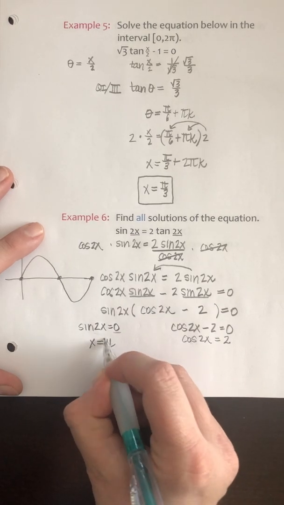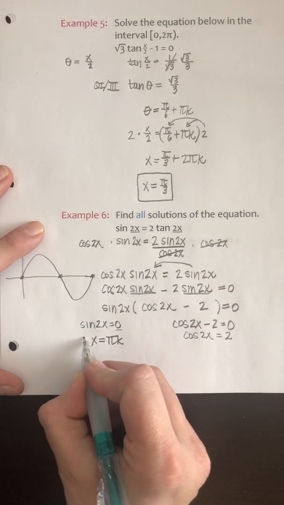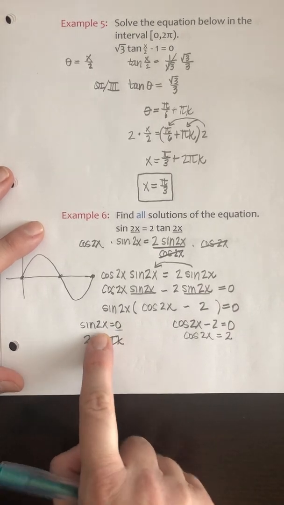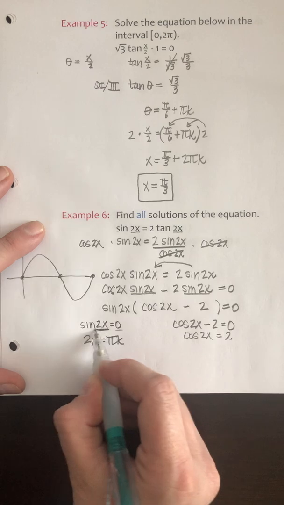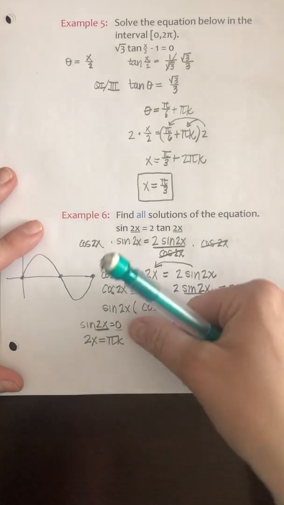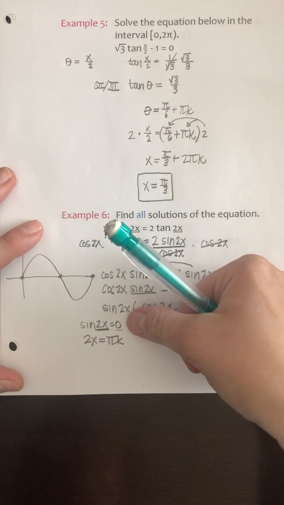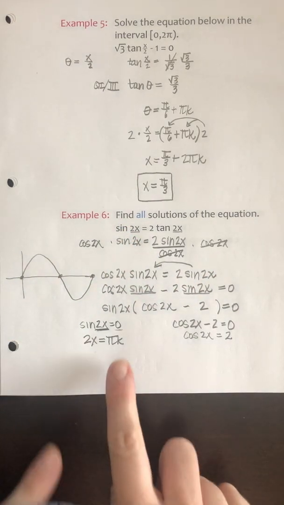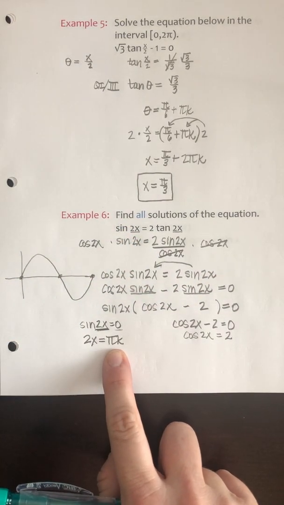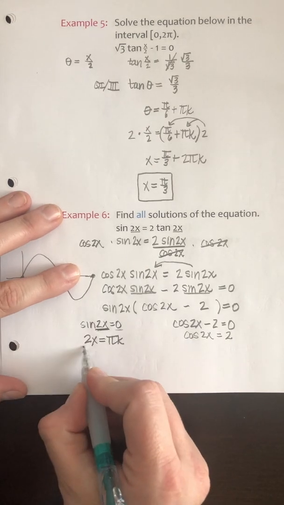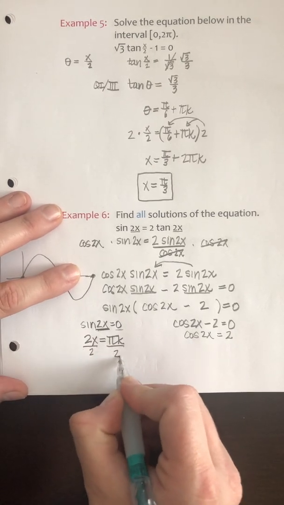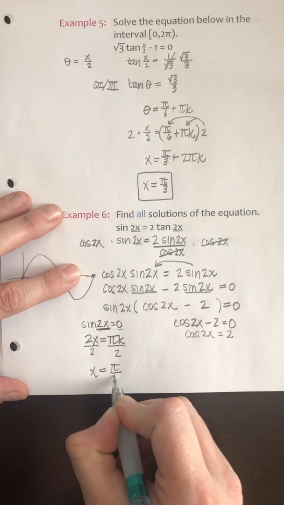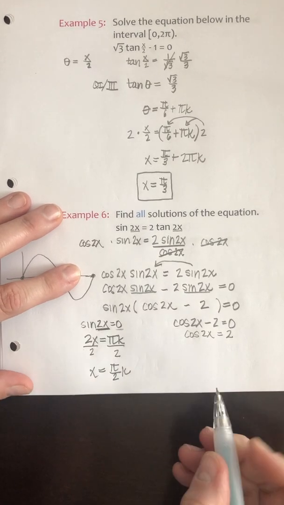So those are all multiples of pi, right? So I'm just going to write pi k. But notice I'm not just going to write an x. I'm going to write 2x because that's what this is. Does that make sense? So we found out where all of our values of y were 0: 0, pi, 2 pi, 3 pi, 4 pi, 5 pi, all multiples of pi. But now I have to go one step further because I have to get x by itself. And so I'm going to get that x is pi over 2 times k.